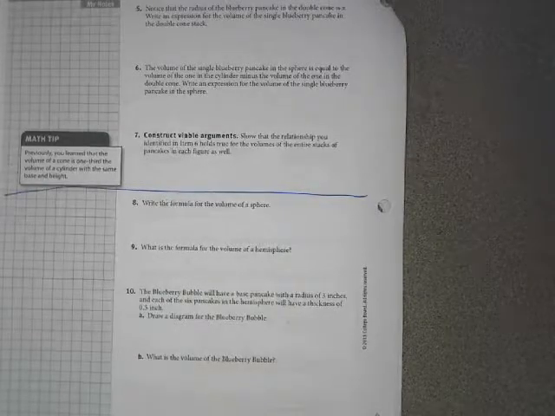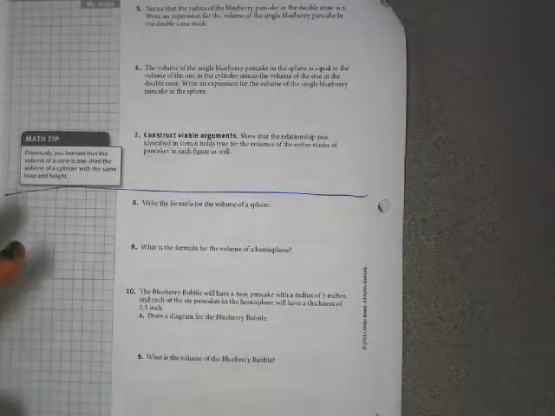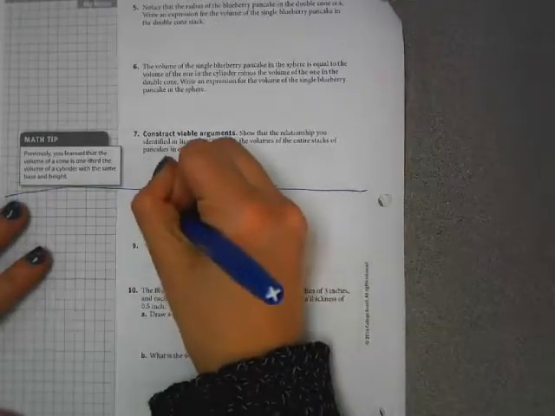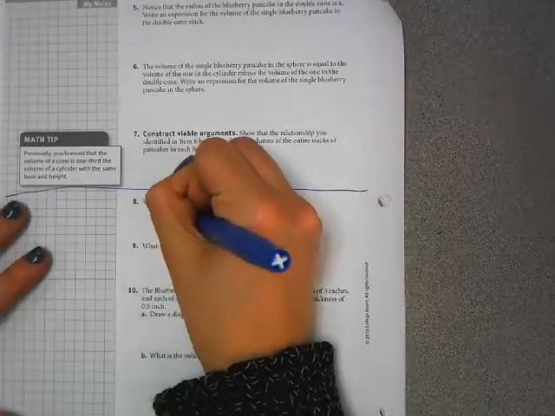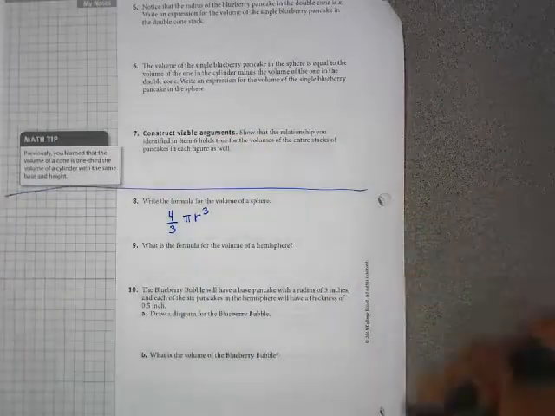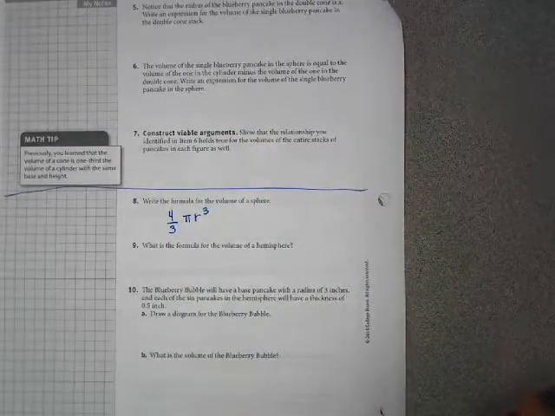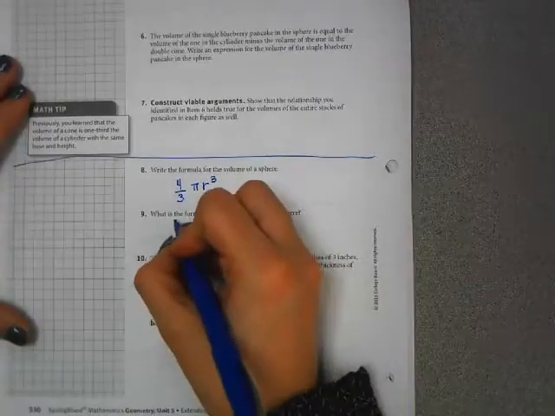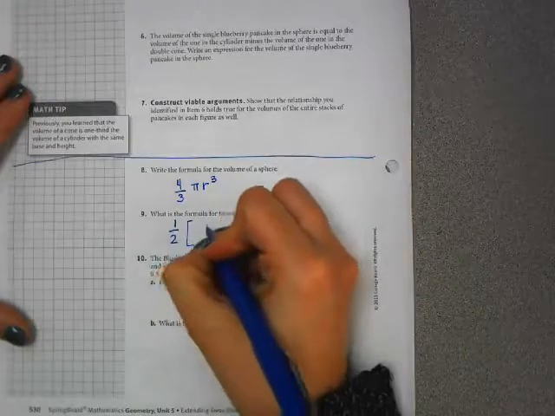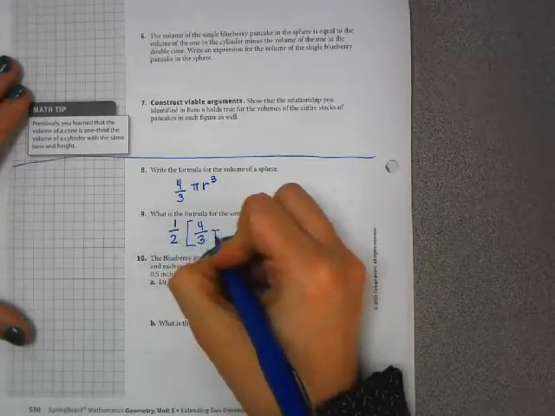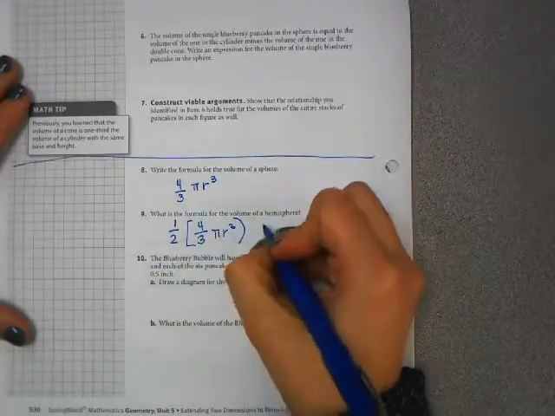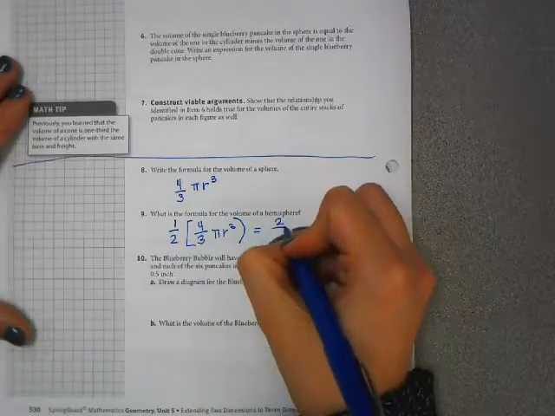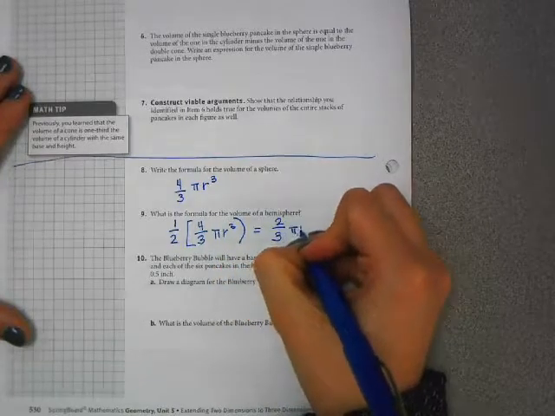So if you were to look at your formula chart or you were to Google it, it would tell you that it's 4/3 pi r cubed, okay? So then if we're thinking, well, what is the volume of a hemisphere? We're going to multiply it by 1/2. Okay, so we get 2/3 pi r cubed.